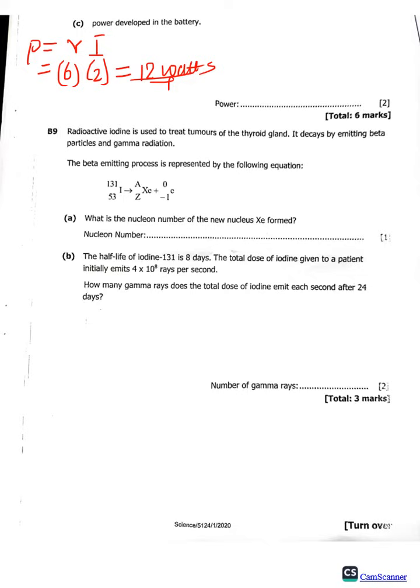What is the nucleon number of the new nucleus? So we are looking at xenon. Radioactive iodine is used to treat tumors of the thyroid gland. It decays by emitting beta particle and gamma radiation. The beta emitting process is represented by the following equation. Okay. Now let us write this equation the way it should be. So we have this iodine with a mass number of 131, then the atomic number of 53.